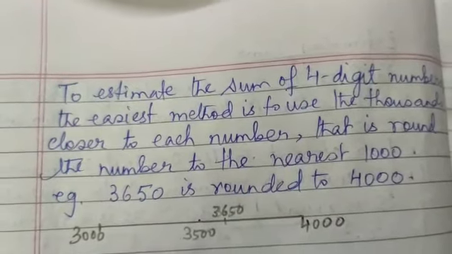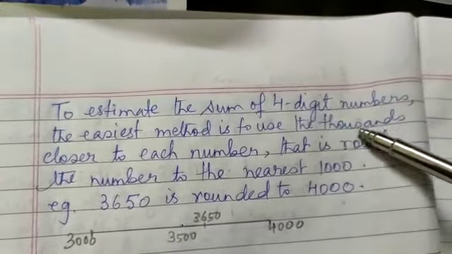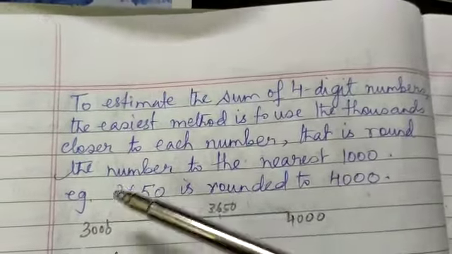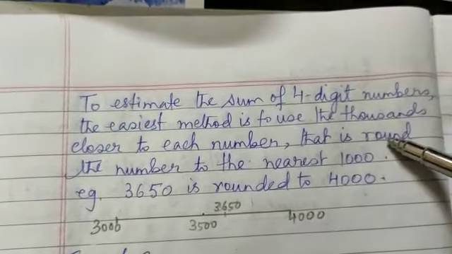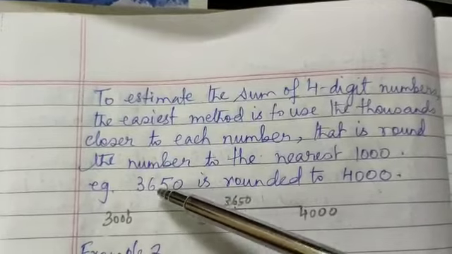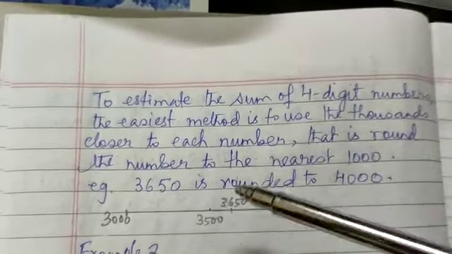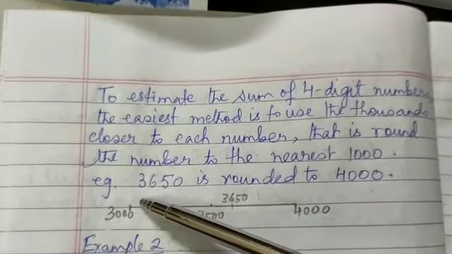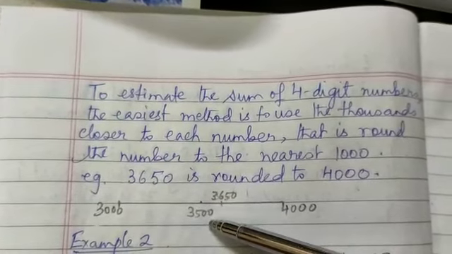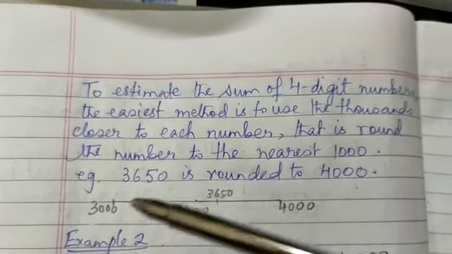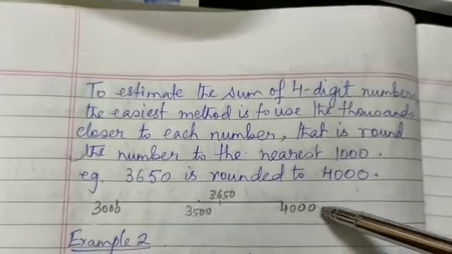To estimate the sum of 4-digit numbers, the easiest method is to use the thousands closest to each number. That is, round the number to the nearest thousand. For example, 3650 is rounded to 4000. See, 3650 lies between 3000 and 4000, but it is nearer to 4,000 than to 3,000, more than 3,500. So, we round it off to 4,000.